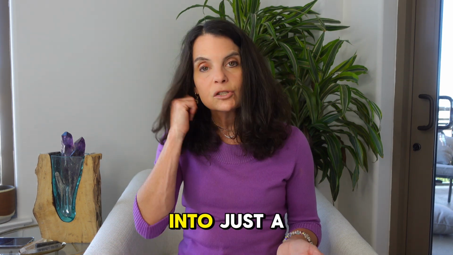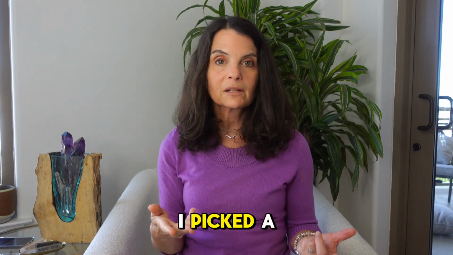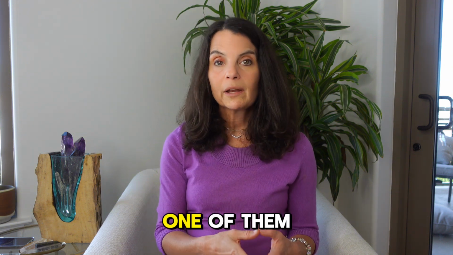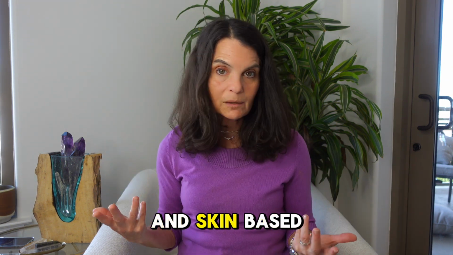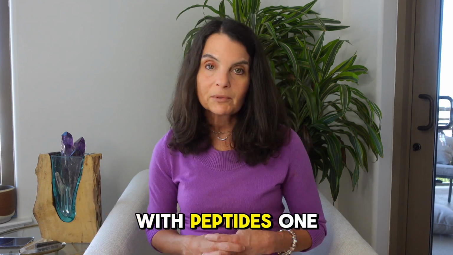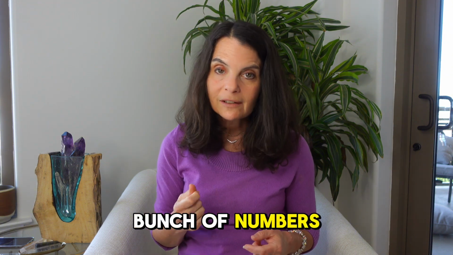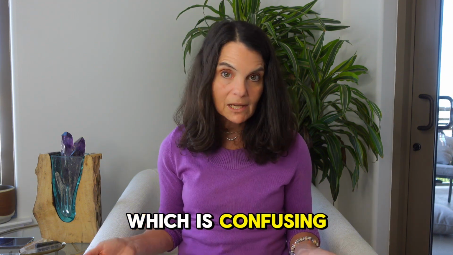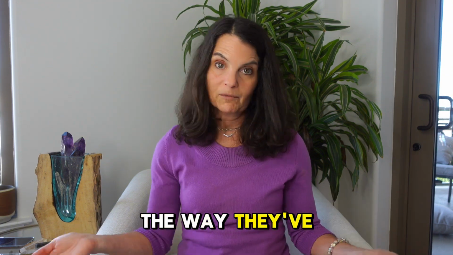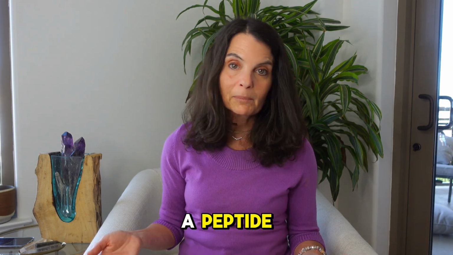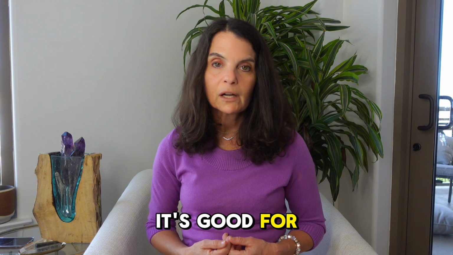And to go into just a few of them, I picked a couple that are really good for longevity. One of them is more topical and skin-based, which is called GHK-Cu. And by the way, with peptides, one annoying thing is a lot of times they're just a bunch of numbers and letters, which is confusing. That's just the way they've been named. So if you see a bunch of letters and numbers, it's probably a peptide. Find out what it's good for.